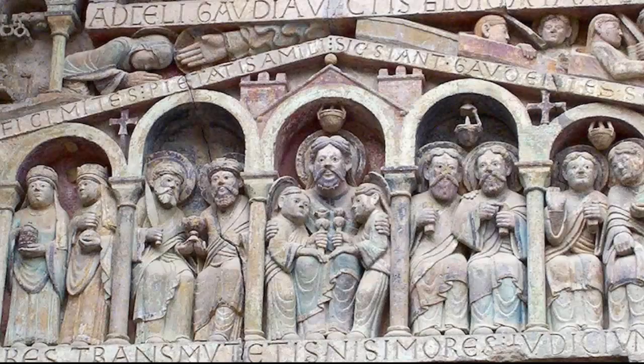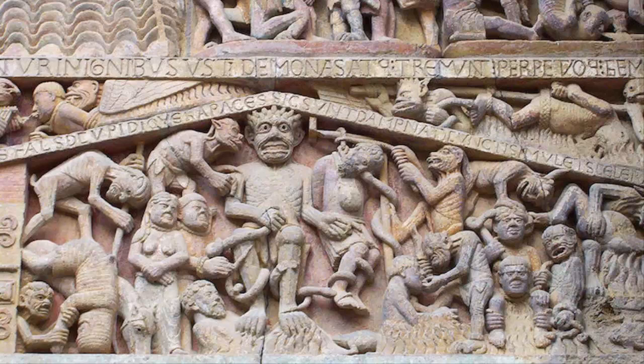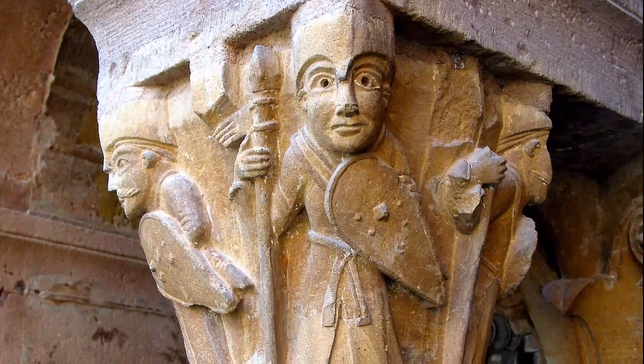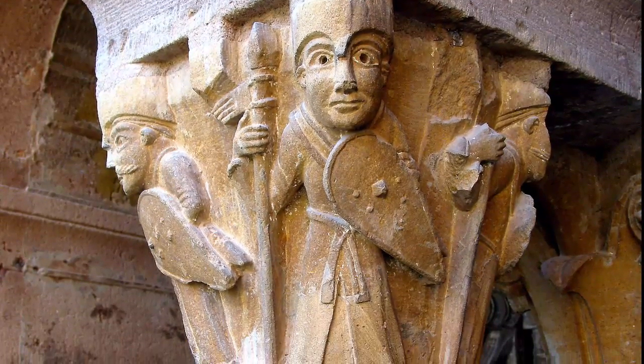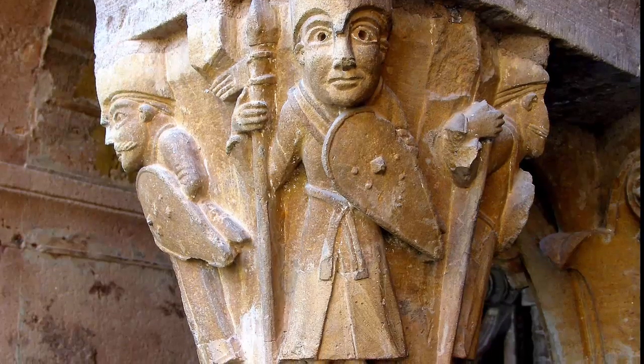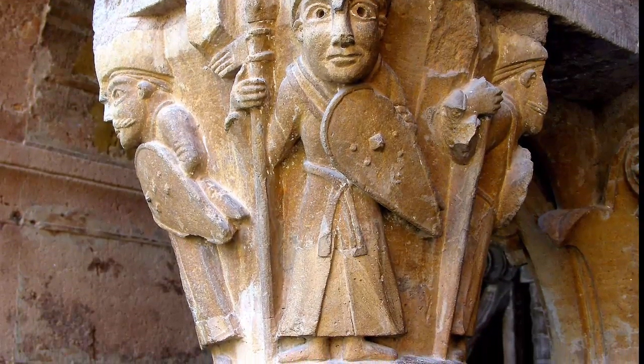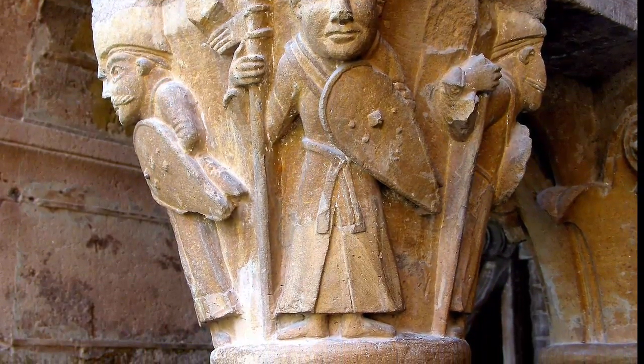Here you can see depicted the blessed in paradise with the hand of God above, beckoning. Sainte Foy, the Last Judgment tympanum in the Church of Sainte Foy, France. This is a detail of hell. The use of large-scale stone sculptures in churches is one of the Romanesque period's defining features.